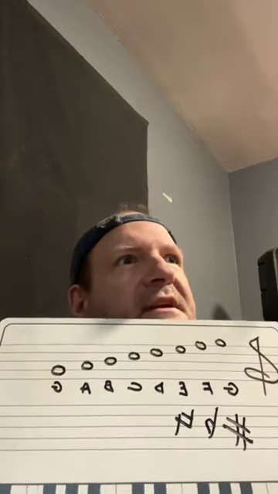Now we're going to take G and we're going to start on G. So write down G to G, just letters: G, A, B, C, D, E, F, G. And that's what we have here. So now we want to follow the formula: whole, whole, half, whole, whole, whole, half.